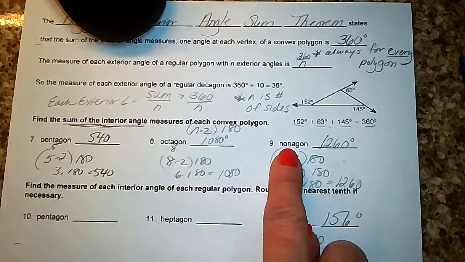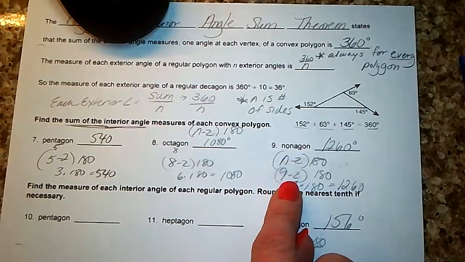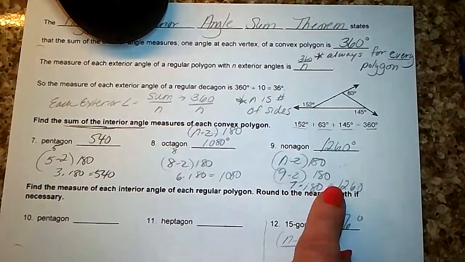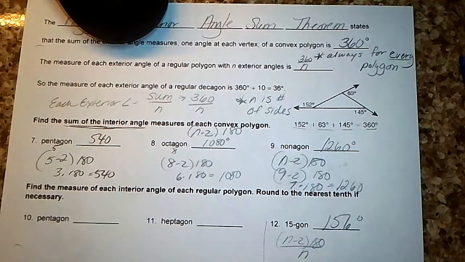And here's one more. A nonagon has 9 sides. So again, I'm putting the 9 in. 9 minus 2 times 180 becomes 7 times 180, which is 1,260. Okay? All right, so look at the next part.